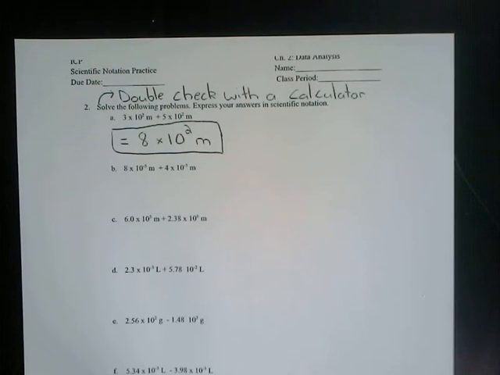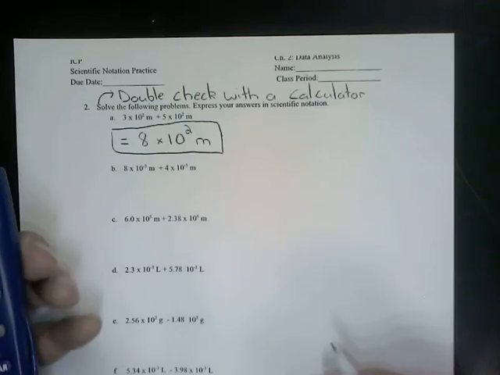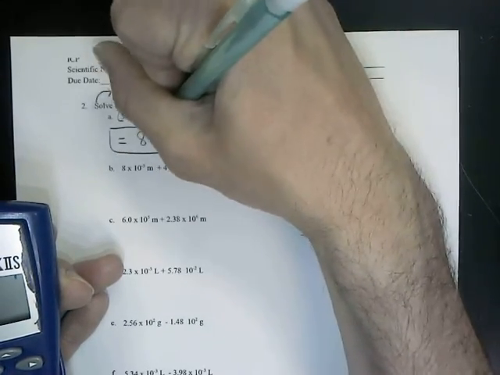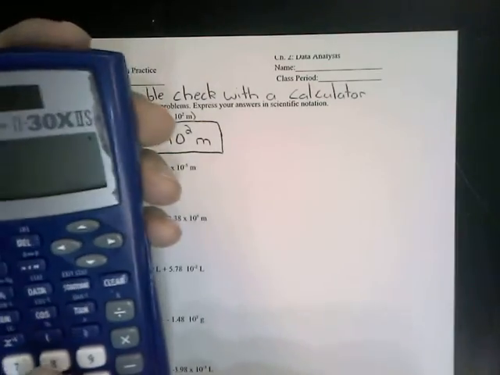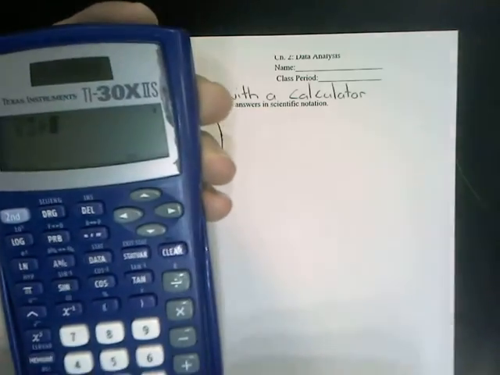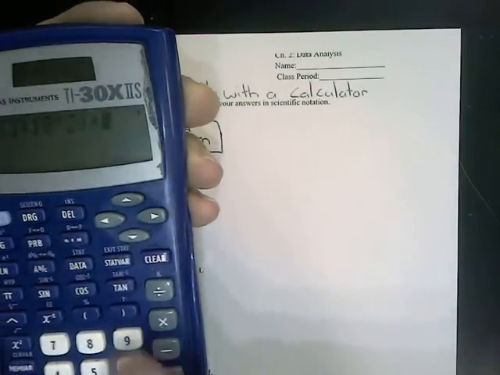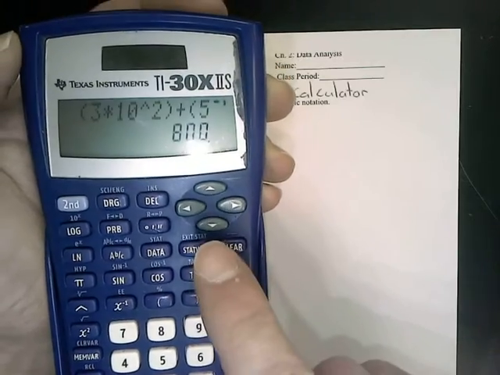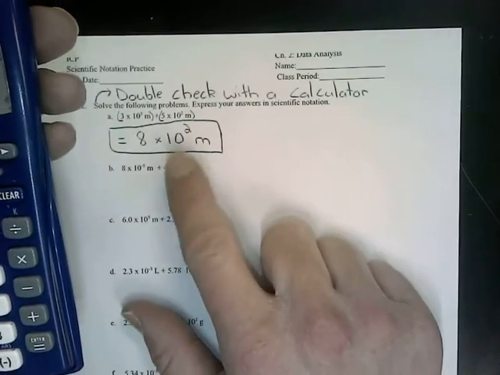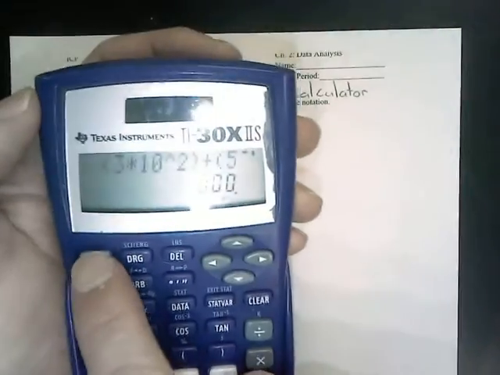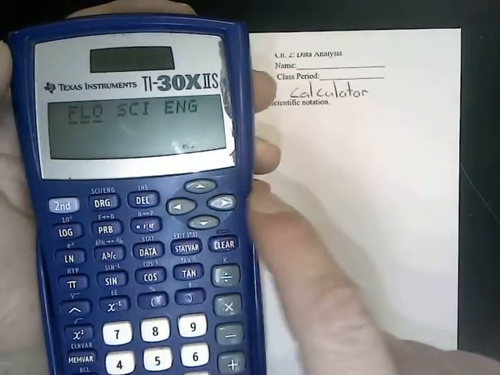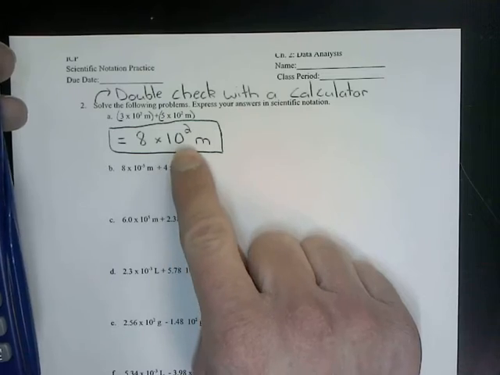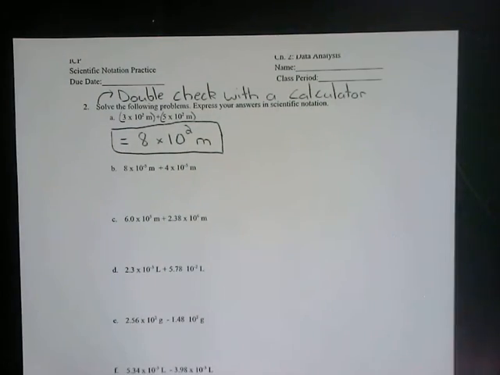Now, we can double check that in our calculator here. The key thing when you double check this in your calculator is putting in a set of parentheses. So when I put this into my calculator, I'm going to have 3 times 10 to the 2 plus 5 times 10 to the 2. I press enter, and I get a value of 800. Now, you're maybe saying, okay, that does not match this, but remember, we have the times 10 to the second. So let me get it into scientific notation. I go second, sci/eng, press sci, and hey, look, 8 times 10 to the second, exactly what we wrote down. So we are good to go on problem 2a.